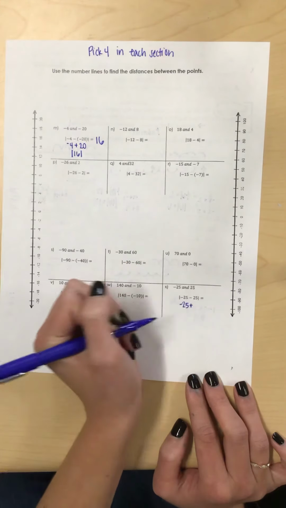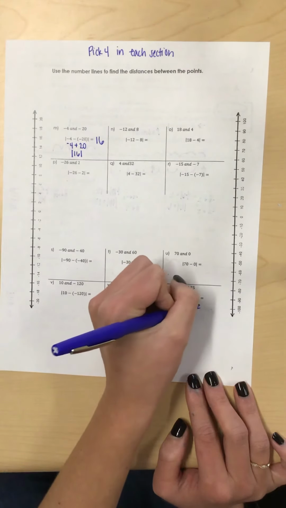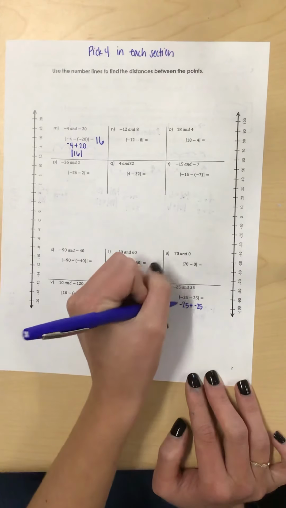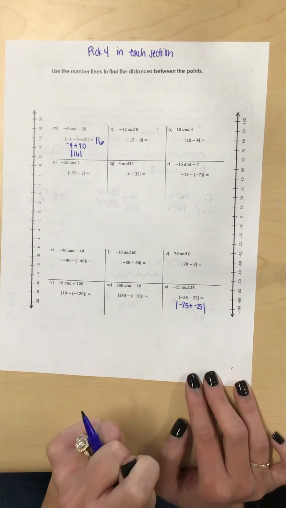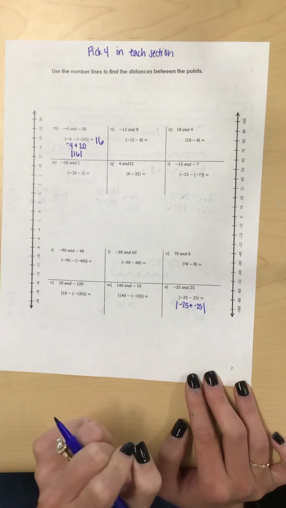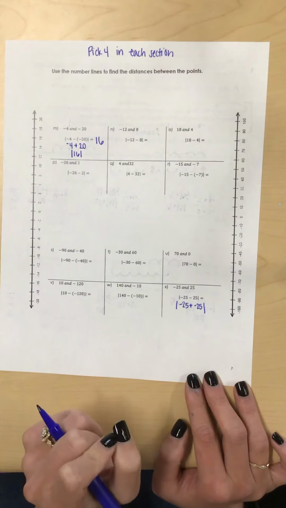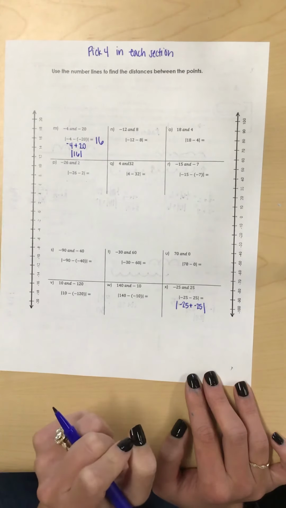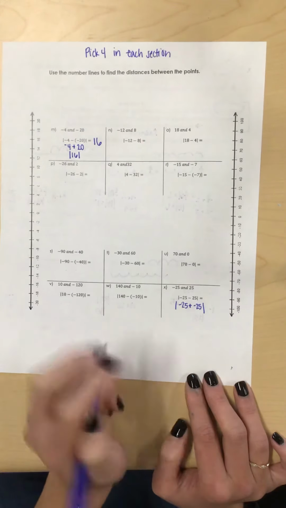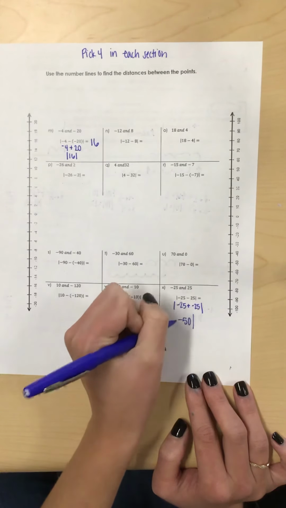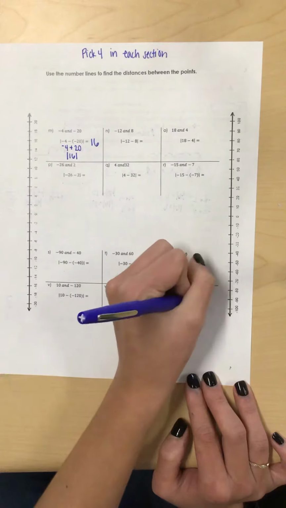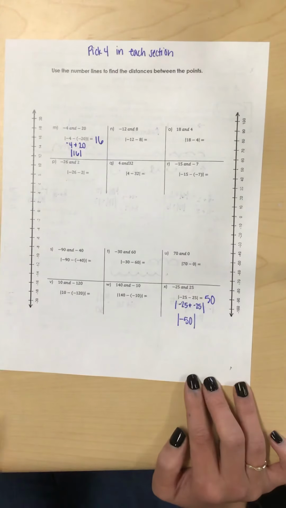So the opposite of a positive 25 is a negative 25. So now it says negative 25 plus negative 25. If you think about your rules for addition problems with integers, it's same signs. You add and you keep the sign. So here 25 plus 25 is 50, and you're going to keep that negative. And the absolute value of negative 50 is 50.